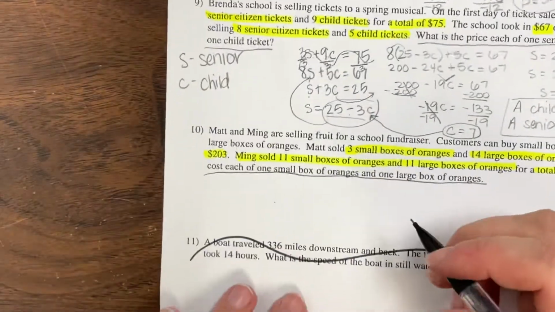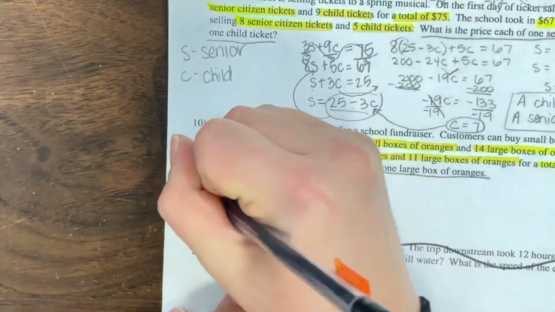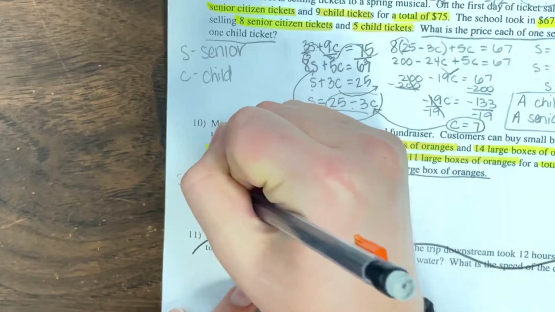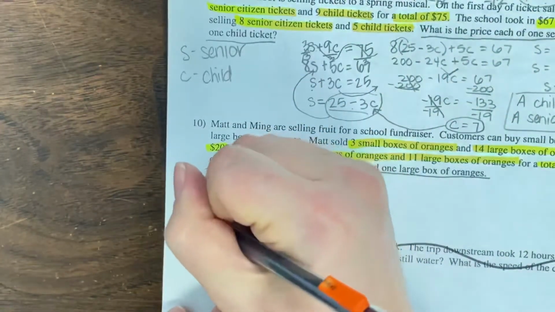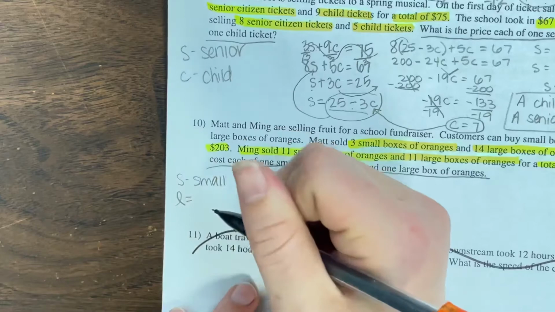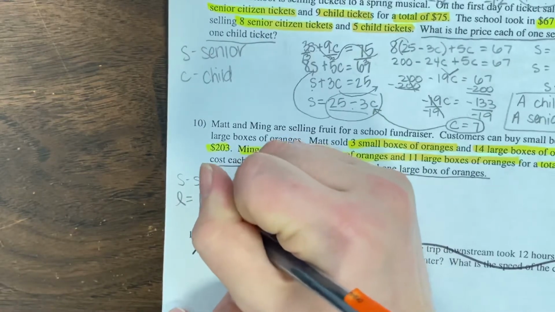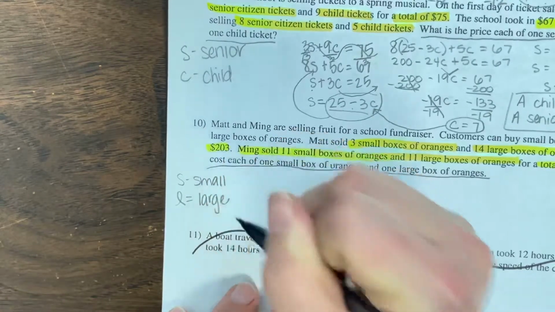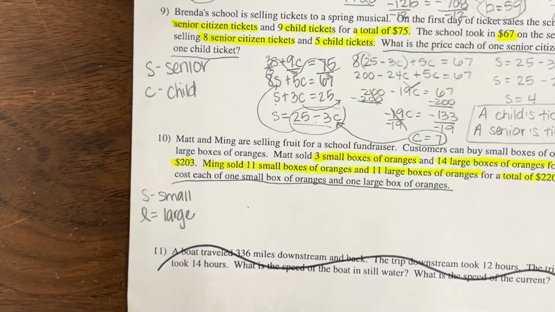Okay, so my variables here are going to be S for small, and I'm going to do a cursive L so that it doesn't look like a 1 for large. You could do a capital L, whatever you want. You could do X and Y, doesn't matter.